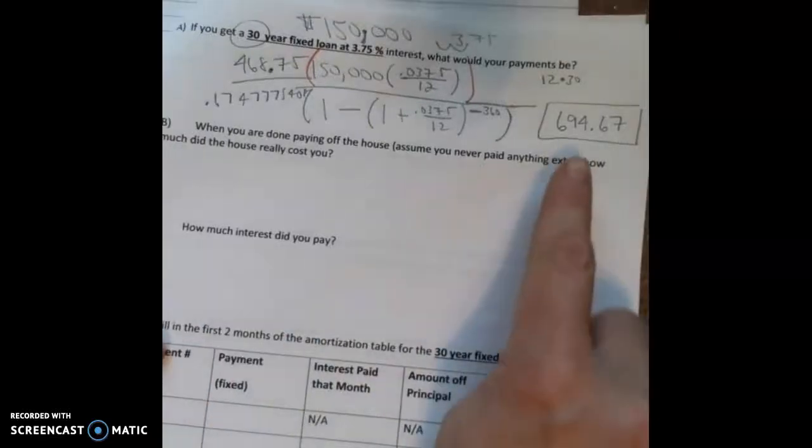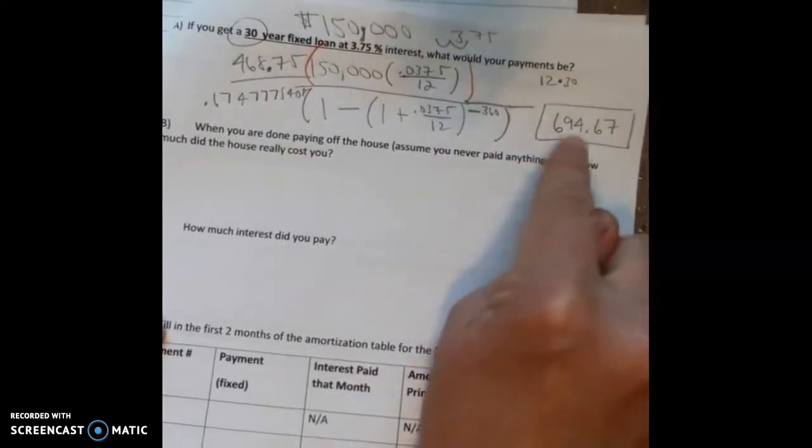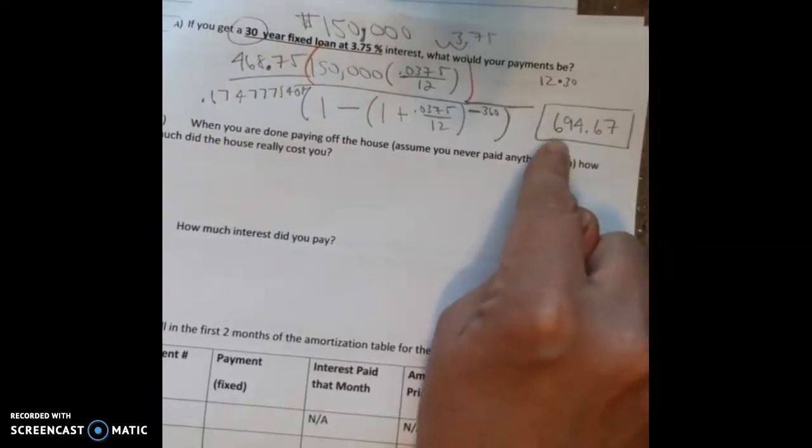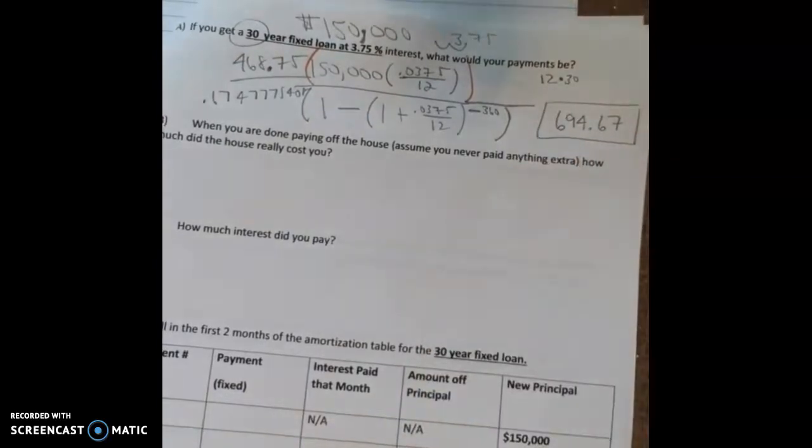Okay. As the last video ended, we were just finding the price of our payment. Now, again, remember this house payment is about $700 a month, but you would have taxes and insurance and all that other stuff on top of it. Okay. Now, if you want, I can type this into Desmos.